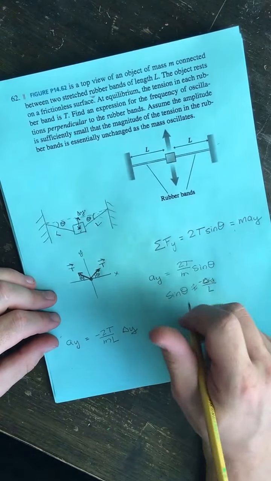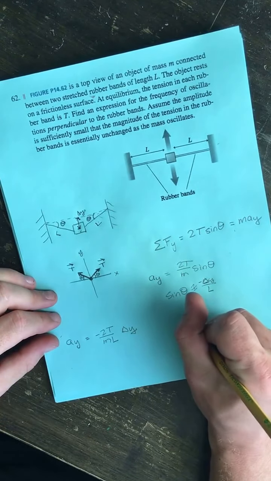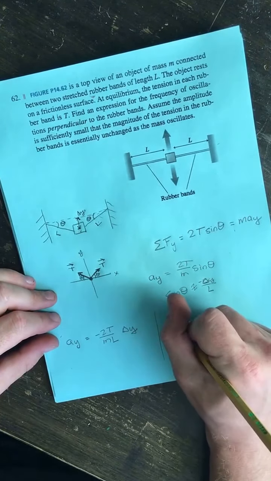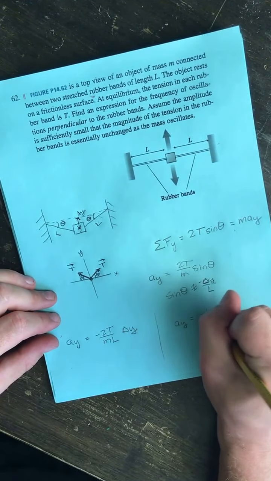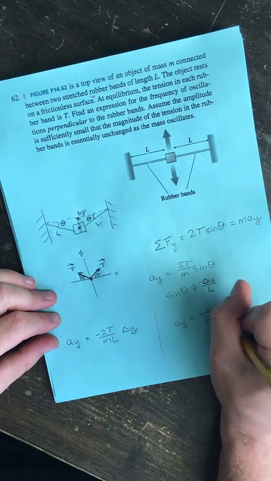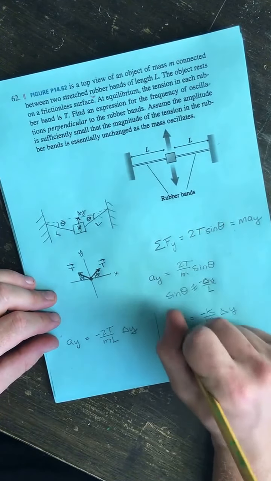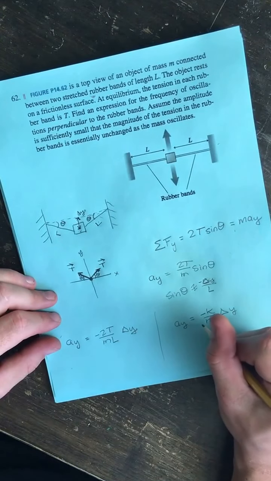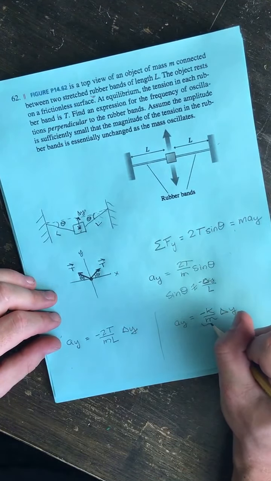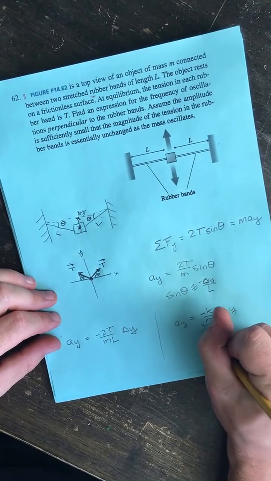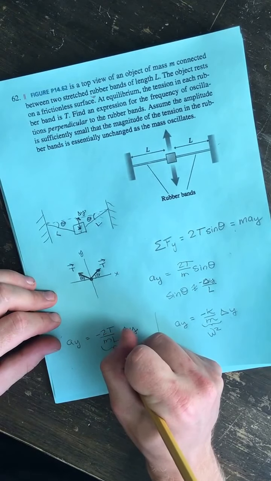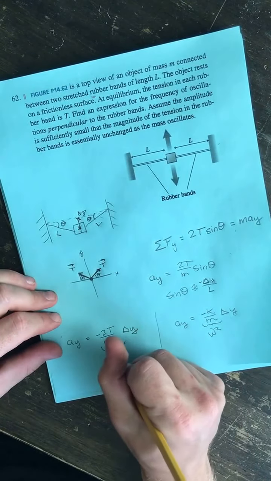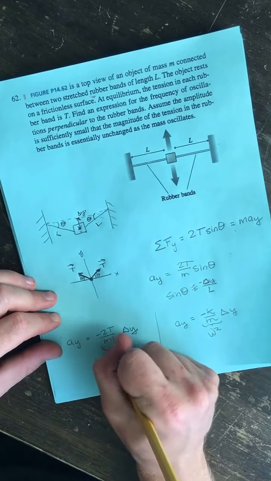Now you may recall for the regular Hooke's law expression, this is an aside here, that we had the acceleration in the y direction equal to minus k over m times delta y. And when we solve this differential equation, we discovered that this coefficient that multiplies delta y is in fact omega squared. So in the same spirit, this coefficient that multiplies delta y here is omega squared.